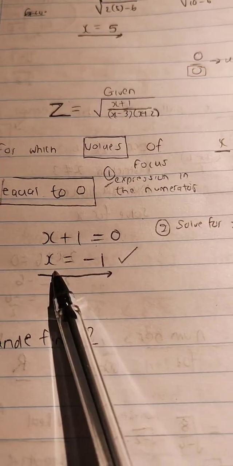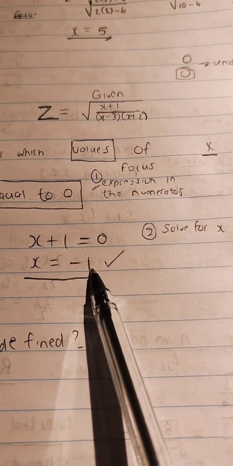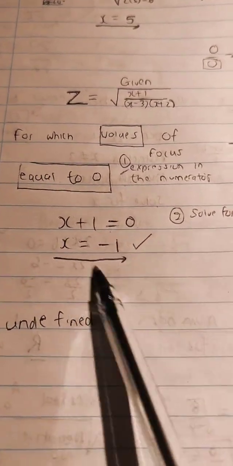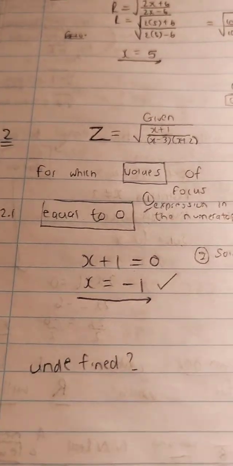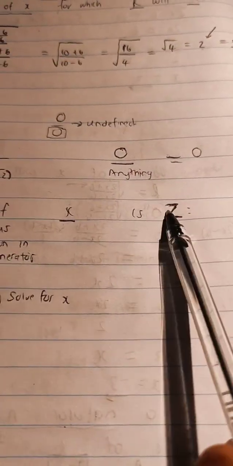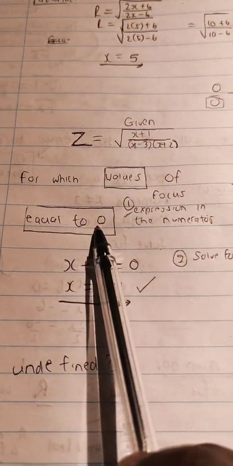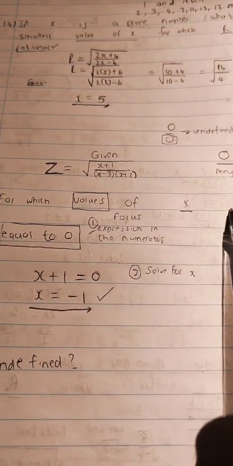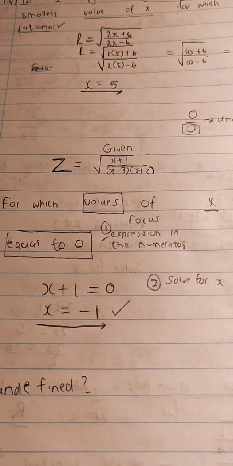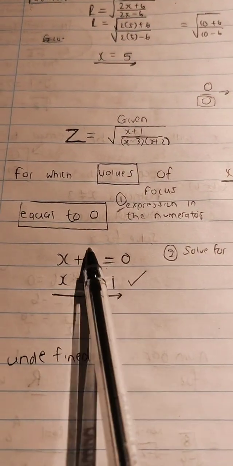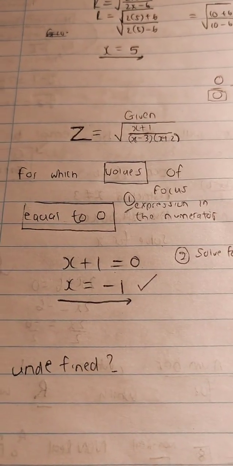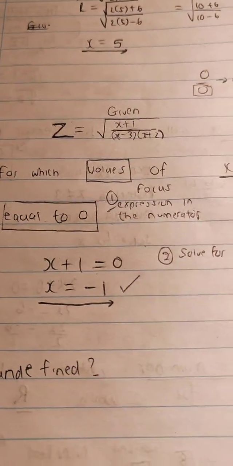Then we solve for x. X then gives us an answer of what? Negative 1. So when x is equal to negative 1, guys, that is when z is actually going to be equal to what? To 0. Our focus for a question such as this must always be that the expression in the numerator is equated to 0. Then we solve for x. Okay. I hope that makes sense.